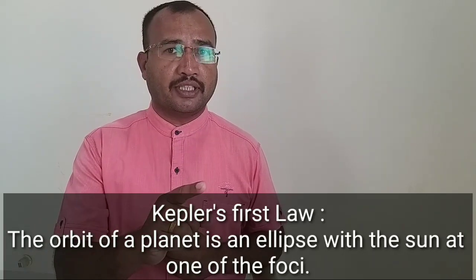By the 16th century, a lot of data was available about planetary positions and their motion. The scientist Johannes Kepler studied this data. He noticed that the motion of the planets follows certain laws. He stated 3 laws describing planetary motion. These are known as Kepler's laws, which are given below.